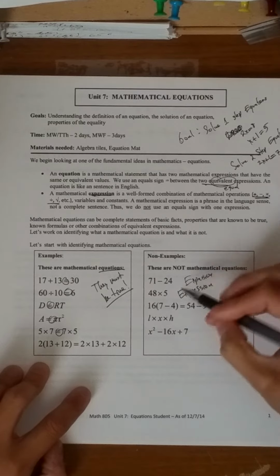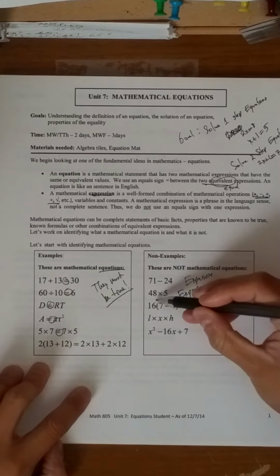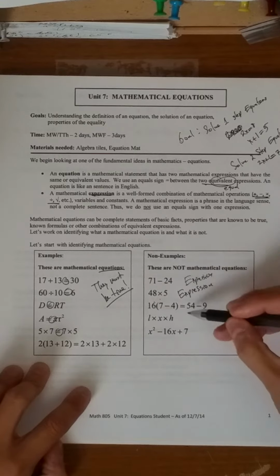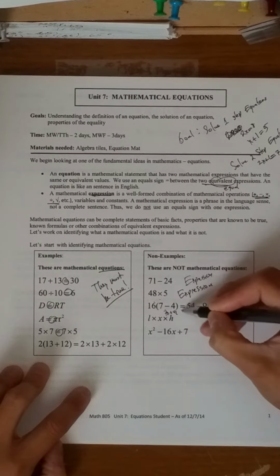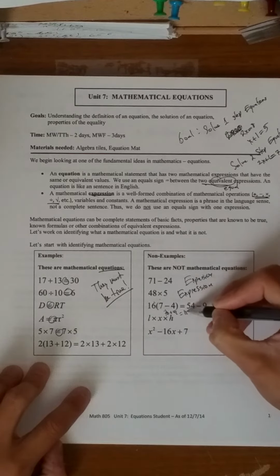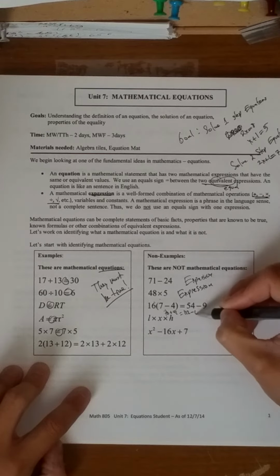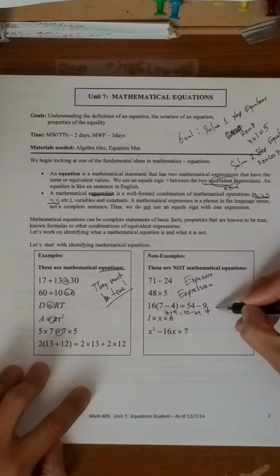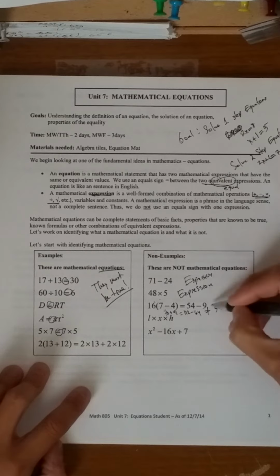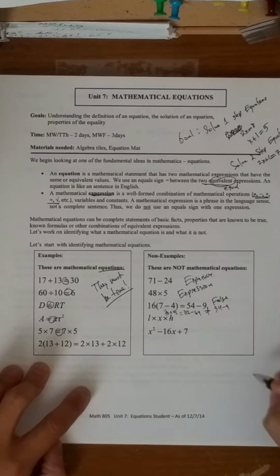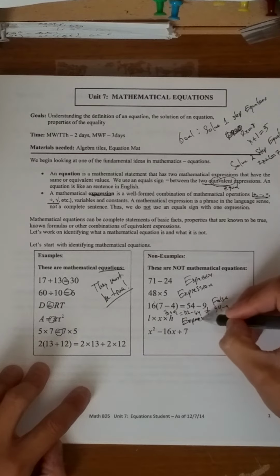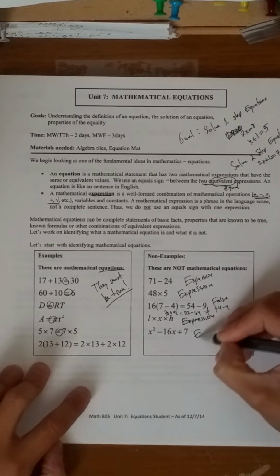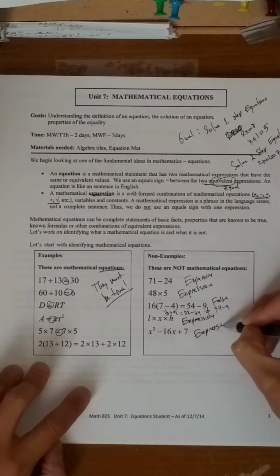This one, if you look at it and distribute this, 16 times 7 is going to be, what is that? 70 plus 42. And it's going to be 112. Minus 64, and that's not going to be equal to 54 minus 9. So this is false. So that's why it's not one. This is an expression, and this is also an expression. Okay?